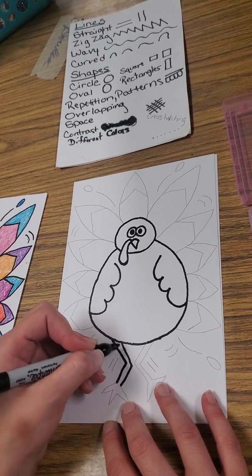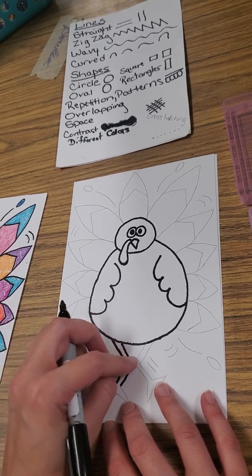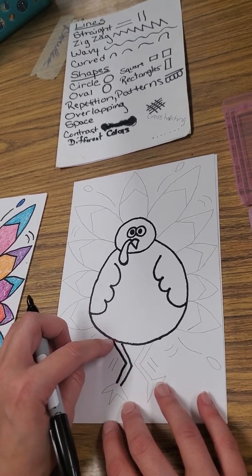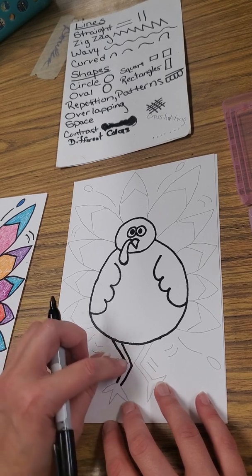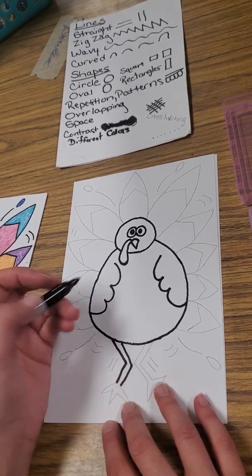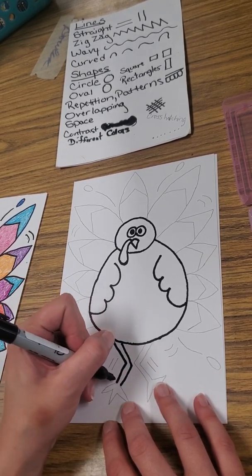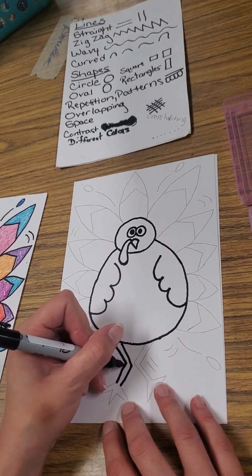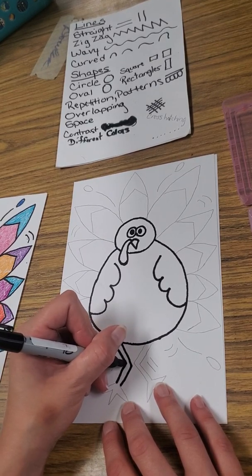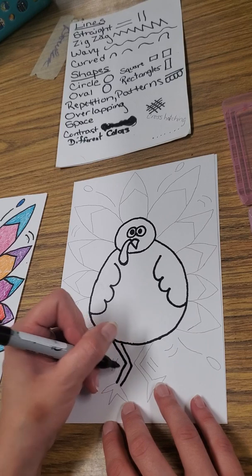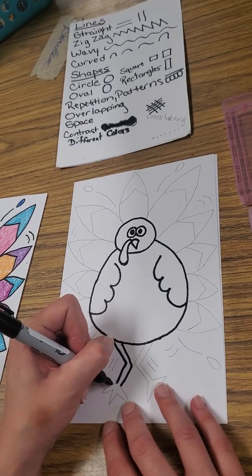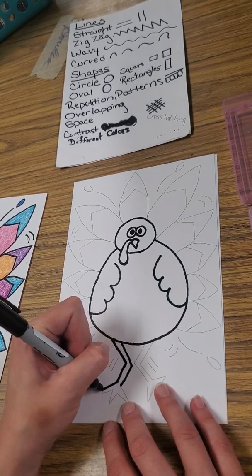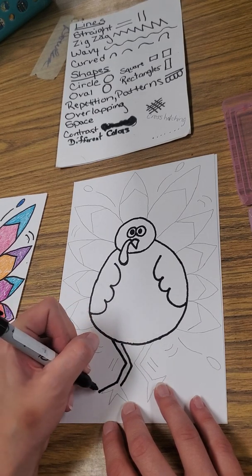Both of those lines, draw them in towards the middle of the bottom of his body. Then you're going to take and about halfway, draw them back out so that they look like they're bending. And then bring another line out.